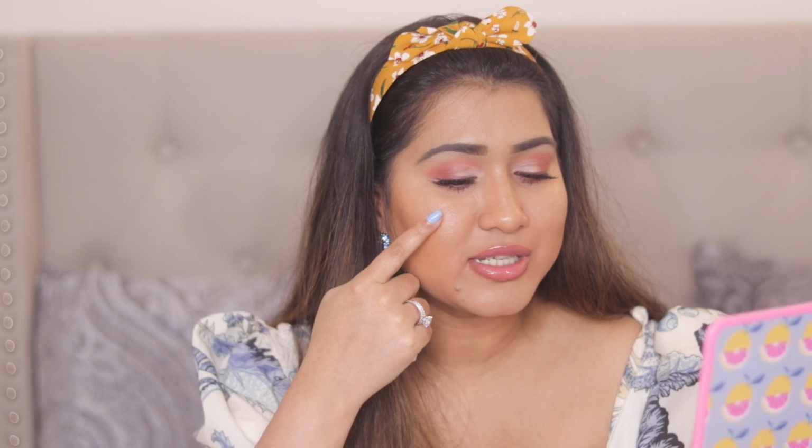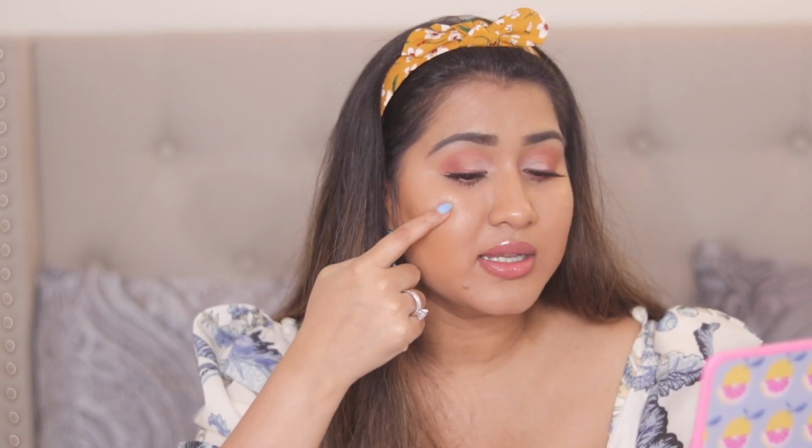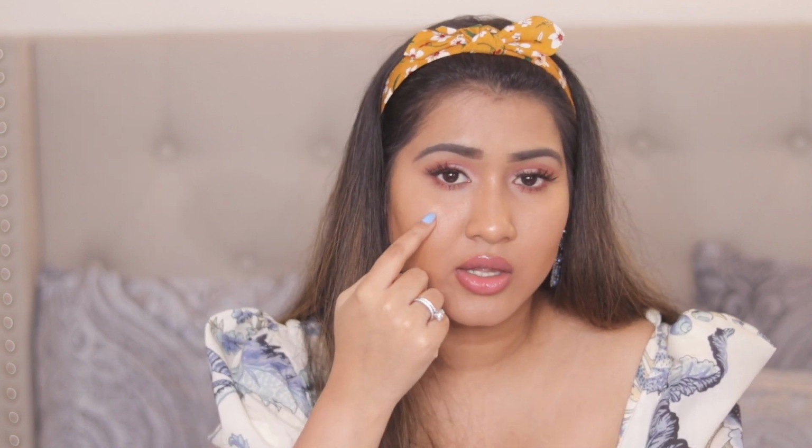And also another thing is that don't apply blush while you're smiling. Don't apply blush right in this part and leave it, okay? Because once you stop smiling, your cheek is going to drop down, and your blush is not going to be in the place where you applied. It is going to drop down as well with that.